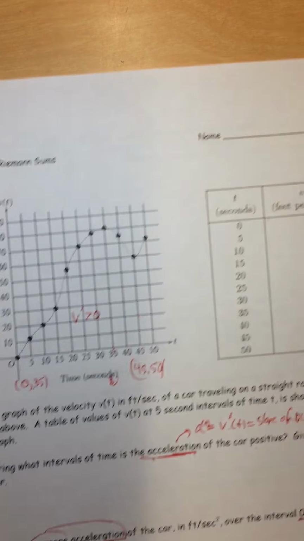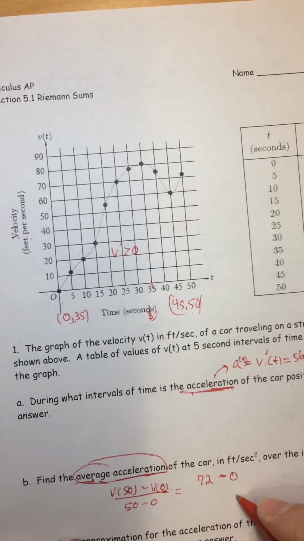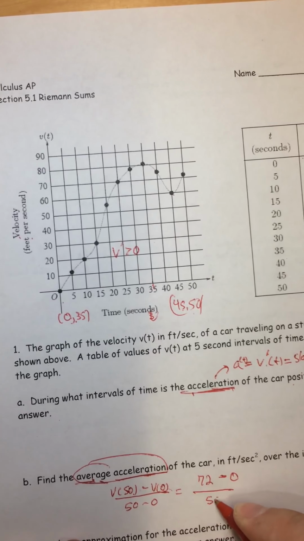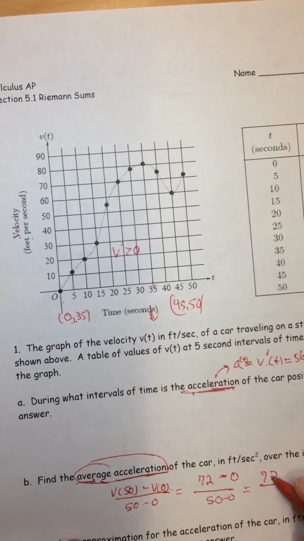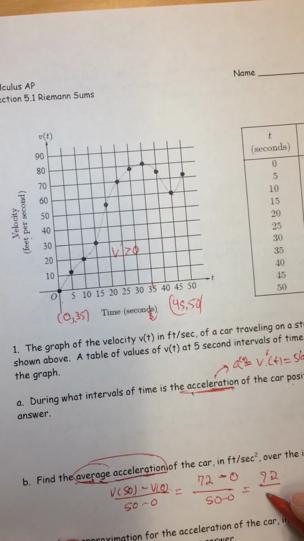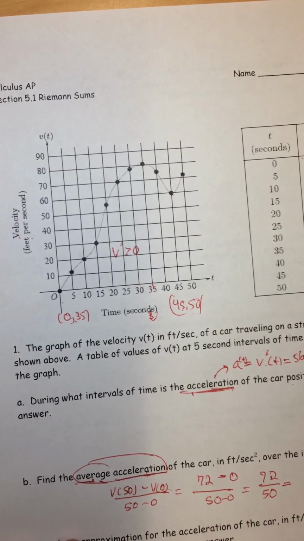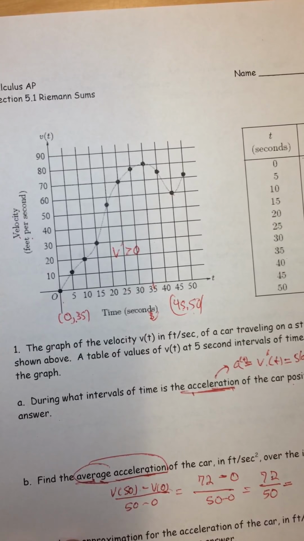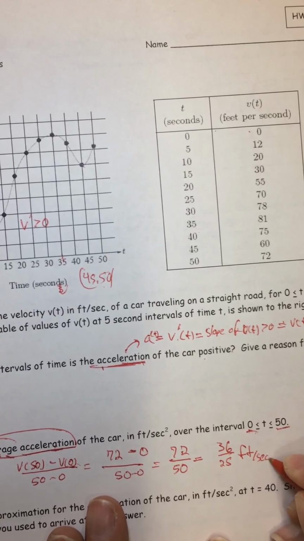And we can find this in our table. The velocity at the end was 72. The velocity at the beginning was 0. And so the velocity changed by 72 feet per second over the course of 50 seconds. And so this is, I guess we can simplify this. This is 36 25ths feet per second squared.